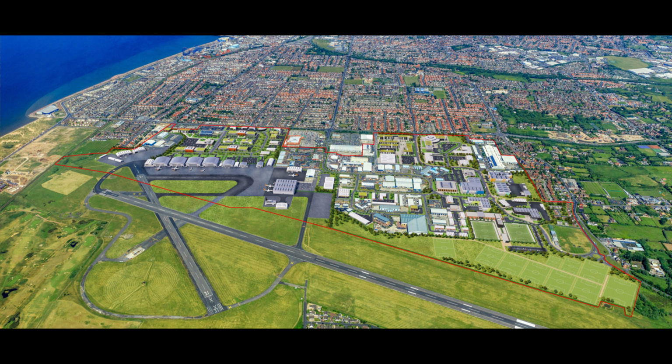And here is a picture of Blackpool Airport taken from the air. An aerial photograph, in other words.